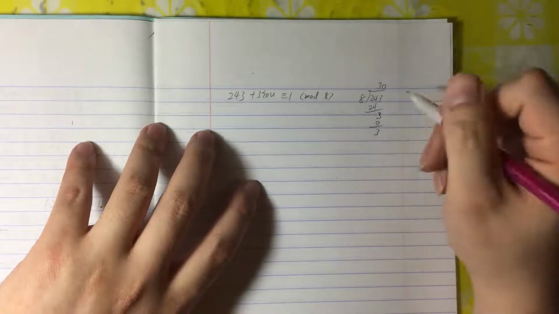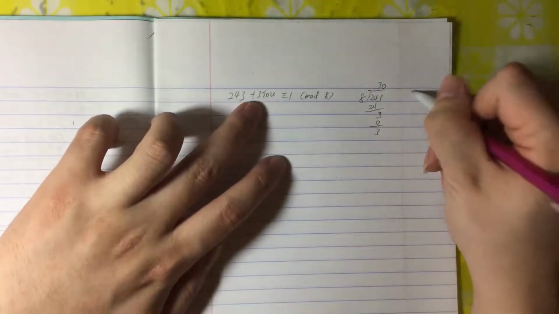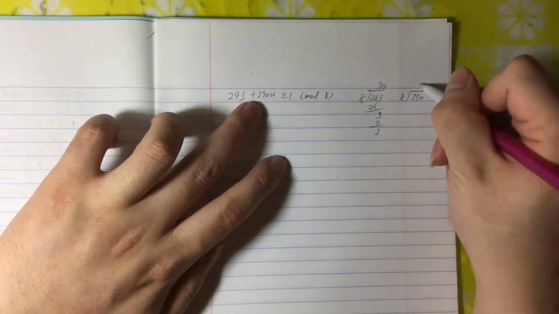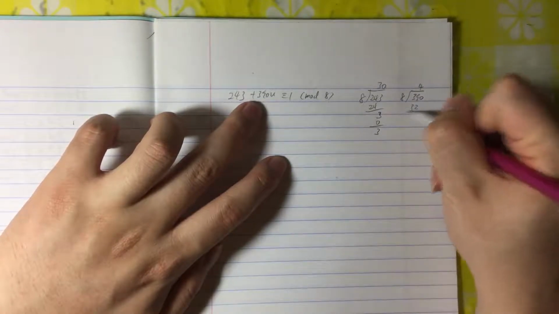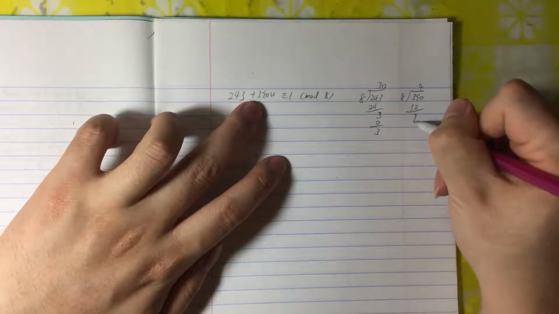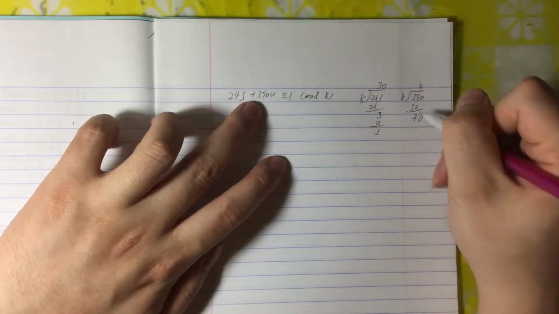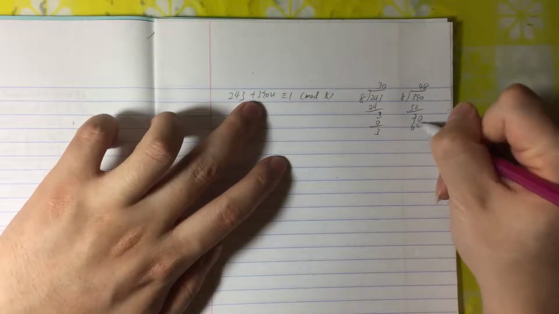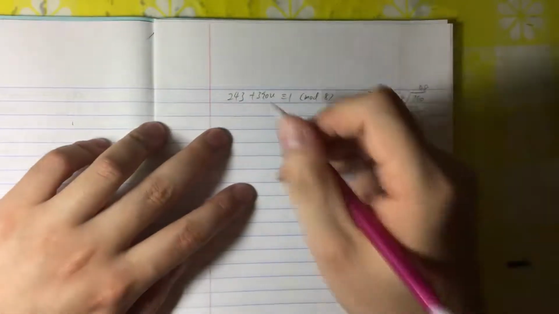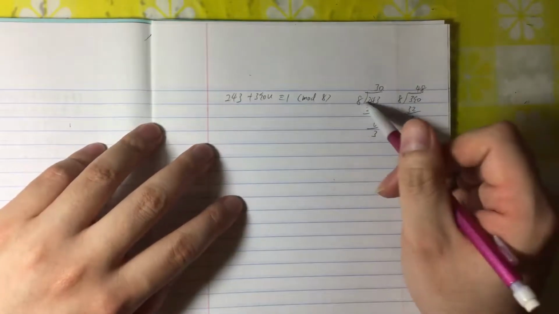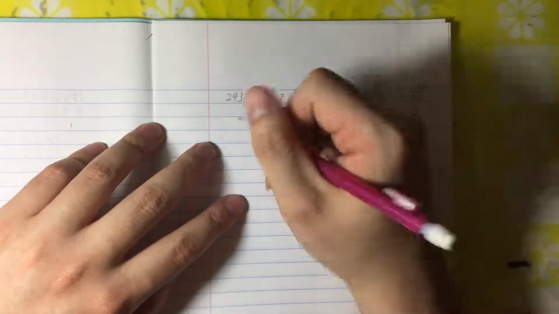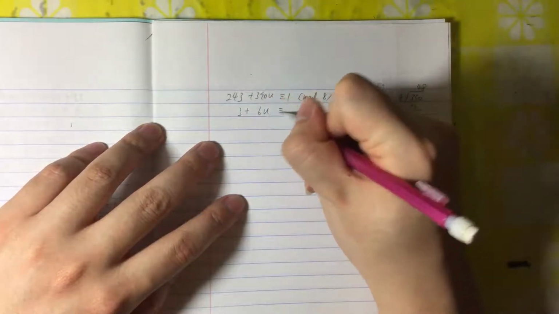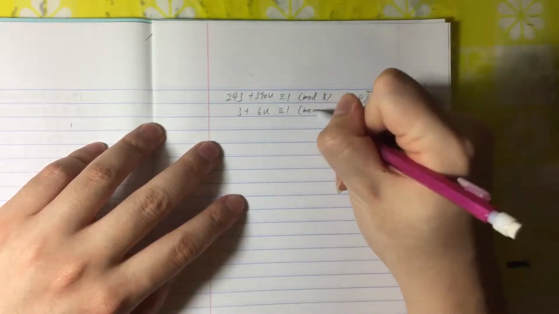Remainder is 3. Take 390 divided by 8. 8 goes into 39 4 times. 4 times 8 is 32. 39 minus 32 is 7. Bring 0 down. 8 goes into 70 8 times. 8 times 8 is 64. Remainder is 6. So 390 divided by 8, remainder is 6. 243 divided by 8, remainder is 3. I have 3 plus 6u congruent to 1 mod 8.